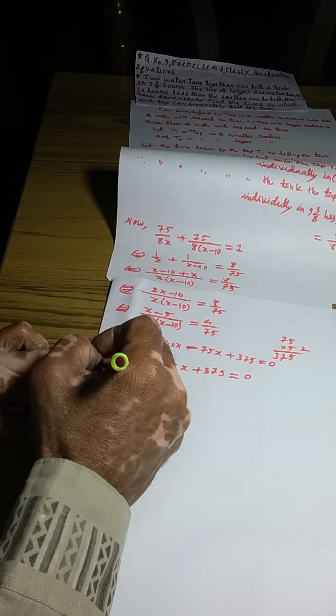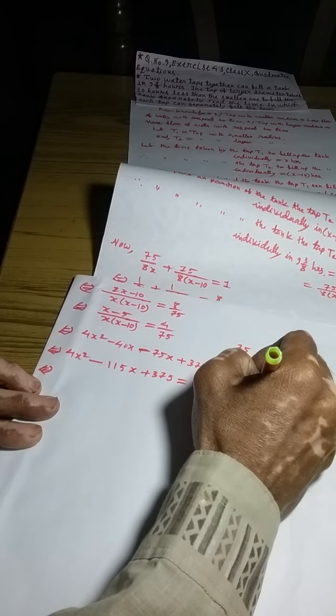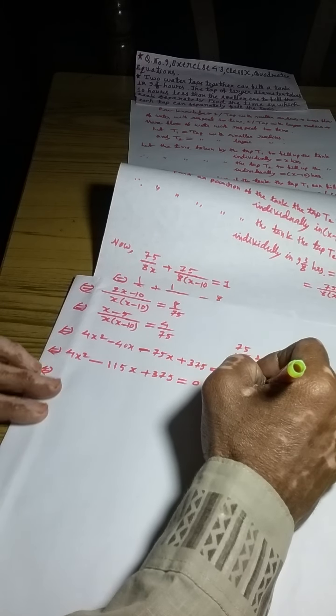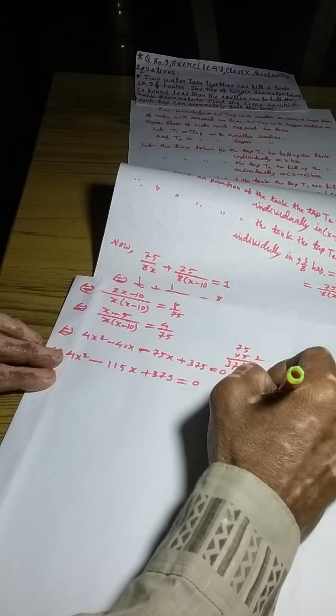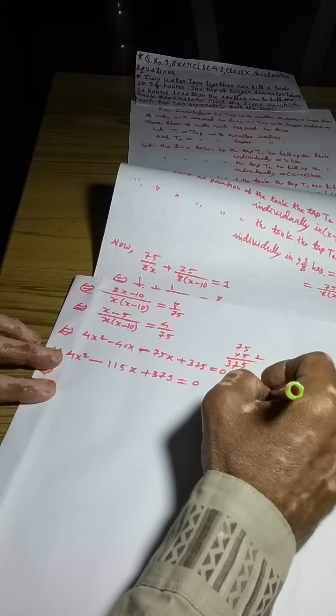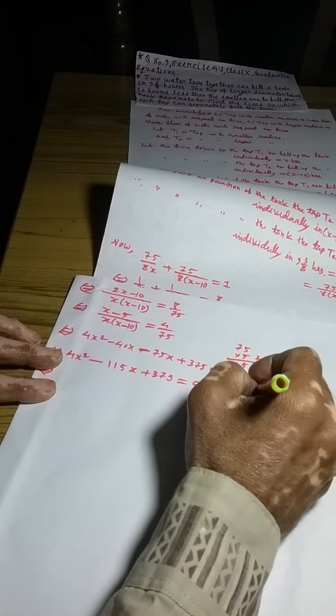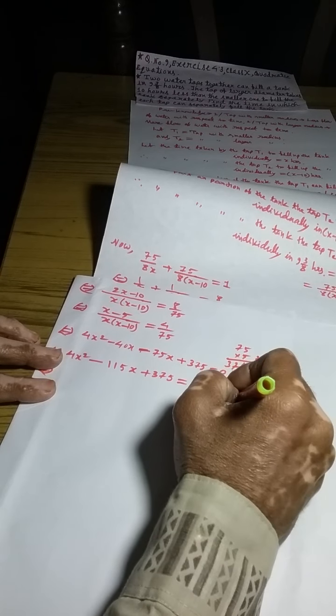This again implies, now if we multiply the term 375 by 4, we will get 4 5s are 20, 7 4s are 28 plus 2 is 30, 4 3s are 12 plus 3 is 15, so 1500 here.